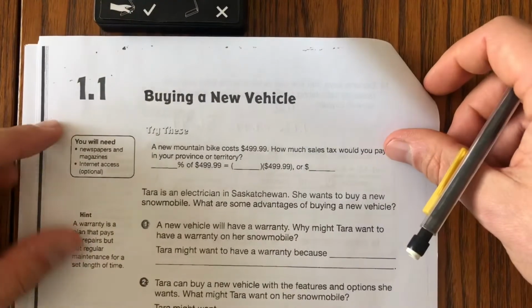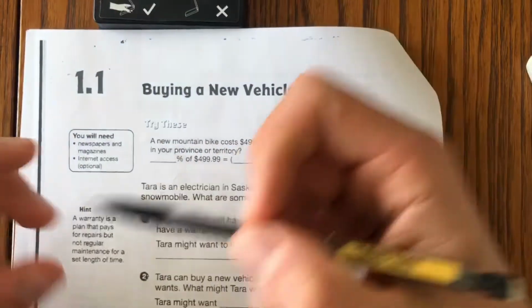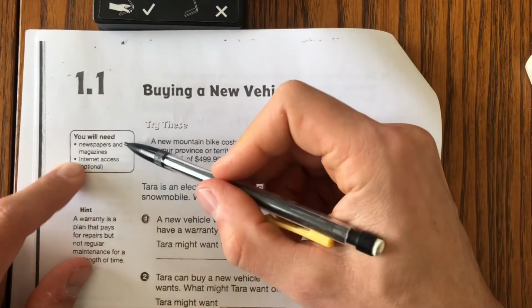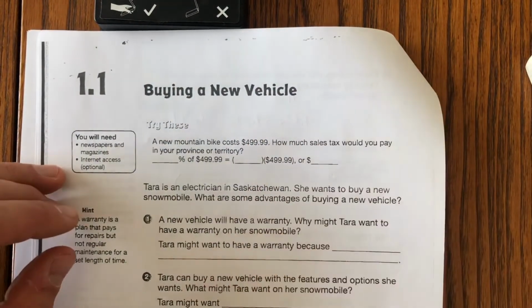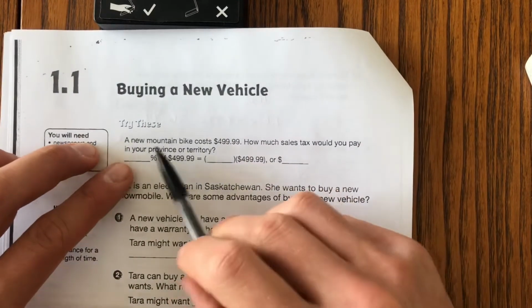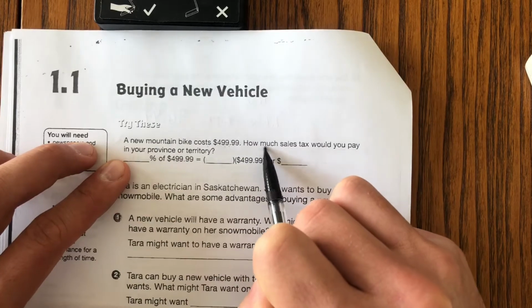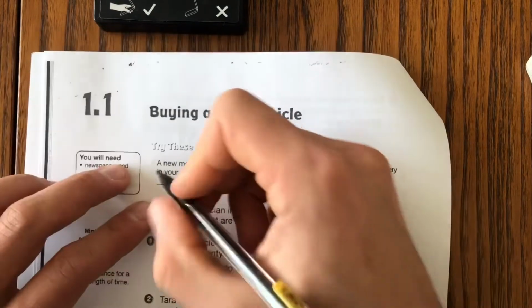So, buying a new vehicle. This is the meat and potatoes of the unit now. We're getting into some calculations. So you need newspapers, magazine, and internet access for this section. So let's try this. A new mountain bike costs $499.99. How much sales tax would you pay in your province or territory?